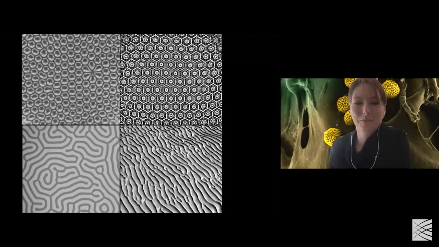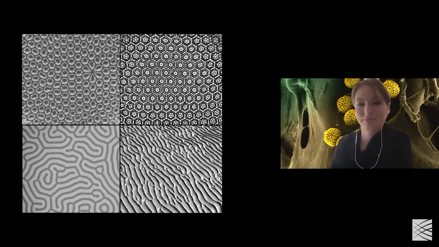Oh, I think the bottom right are sort of the sand patterns below the water. But the top left, I'm not really sure. Great, thank you for that.